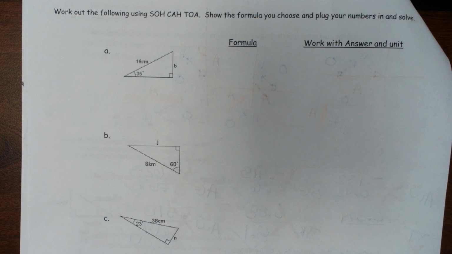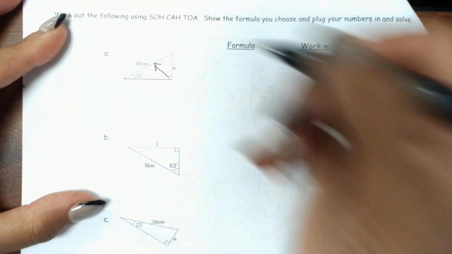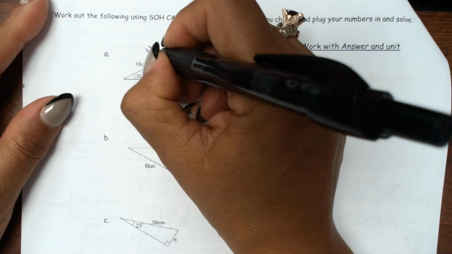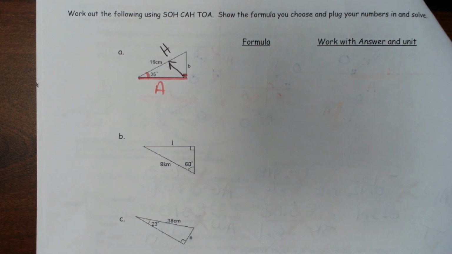When I baby step it, I always do these equations in a certain way. Step number 1, I label my A, my H, and my O. From the right angle, the opposite leg is my hypotenuse. If I know my theta and my right angle, that's always my adjacent. And what's left over is my opposite.